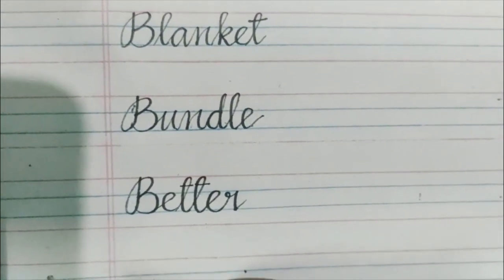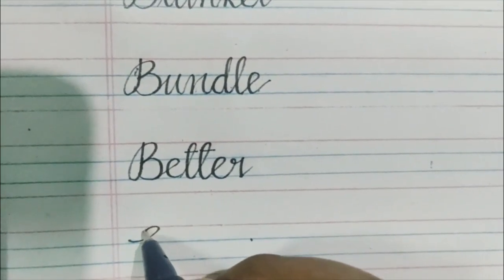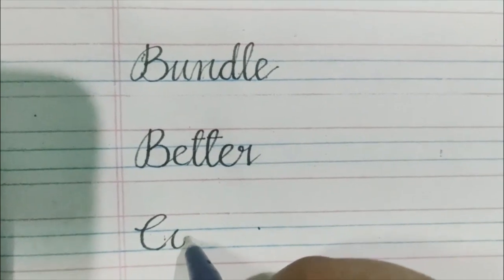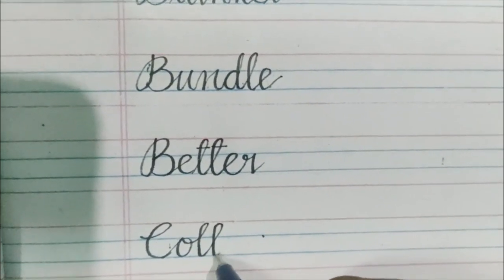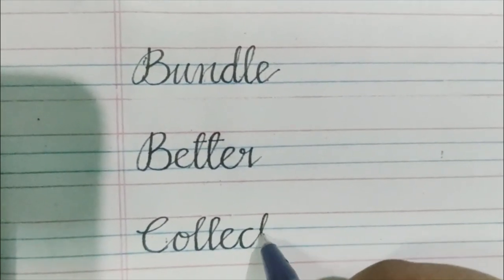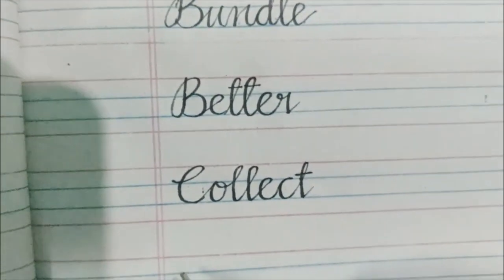Now we are going to write words from the letter C. For C, the first word is collect. C, O, L, L, E, C, T, collect. Let's move to the next word, that is challenge.